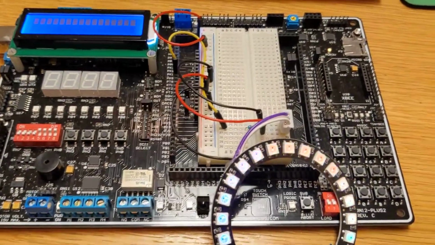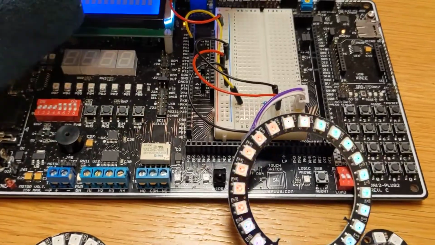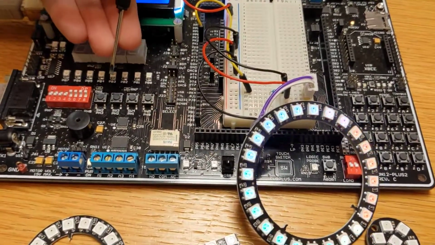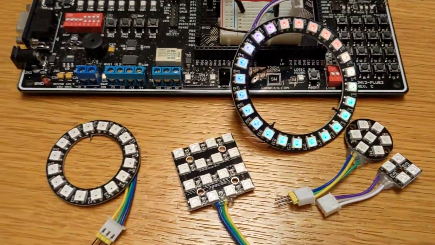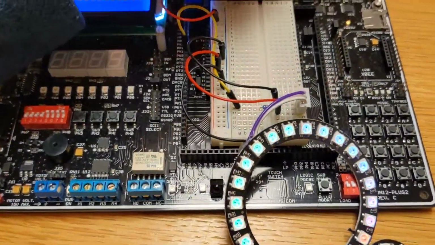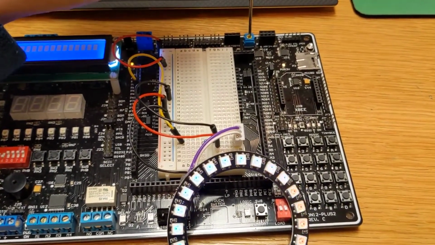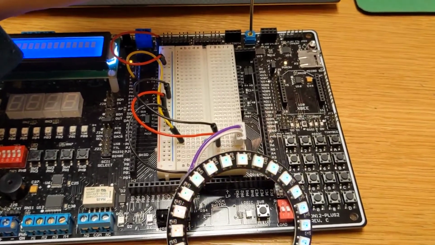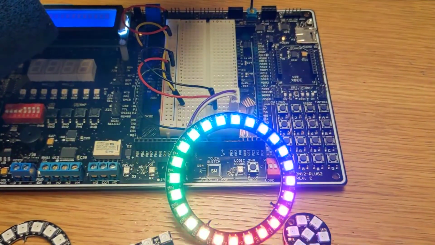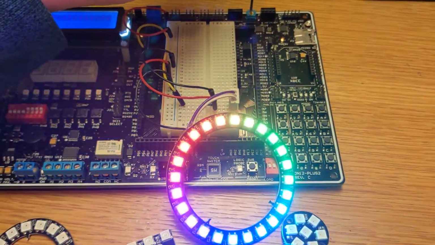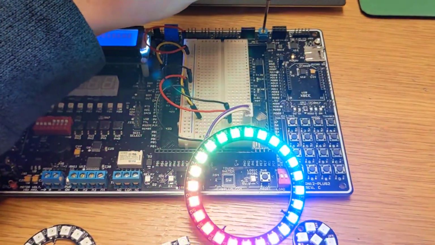Okay, so what I've got programmed here are a few animations. I've got 4 buttons that I'm using to change the animation and change the number of LEDs, since I have different numbers of LEDs here. And then I've got this potentiometer, which is attached to the analog to digital converter in the microcontroller. And this can change the brightness of the LEDs. So it gets eye-searingly bright, and it ramps down and up pretty smoothly.